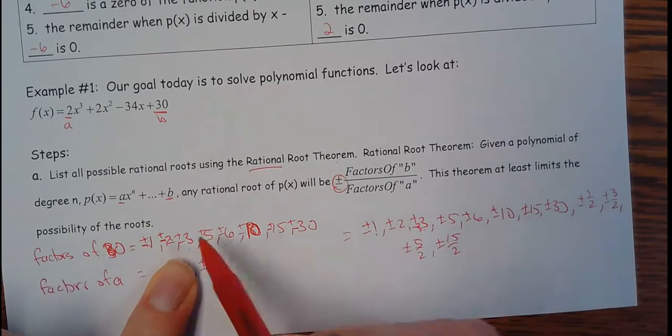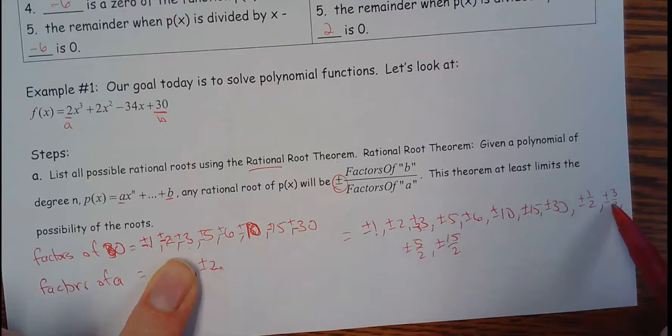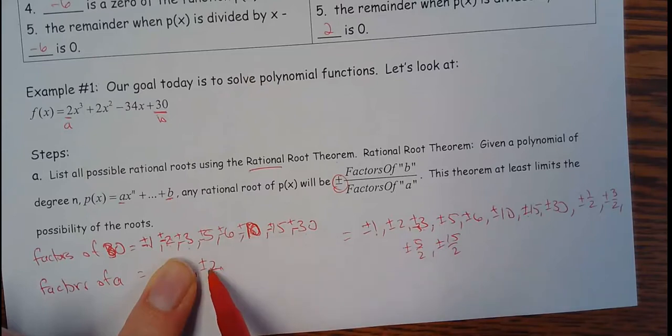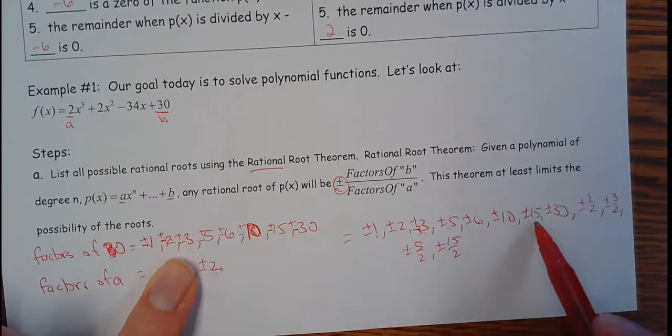So 3 over 2, I did 3 halves, and then 5 over 2 was 5 over 2. 6 over 2 is 3, which is in the list. 10 over 2 would be 5, which is already in the list. 15 over 2, and then 30 over 2 would be 15, which is in the list.